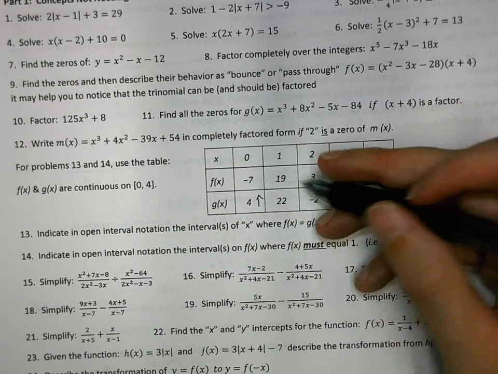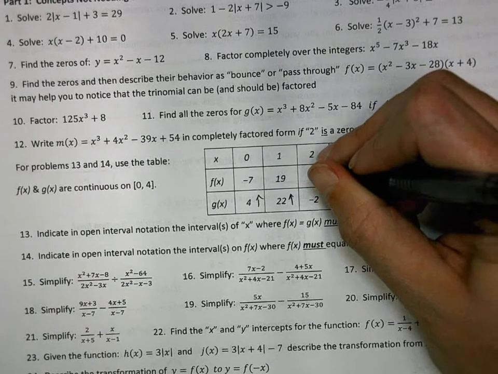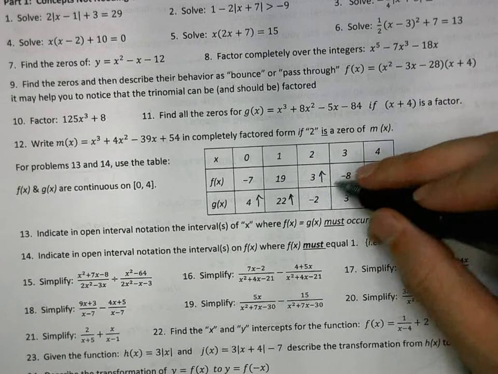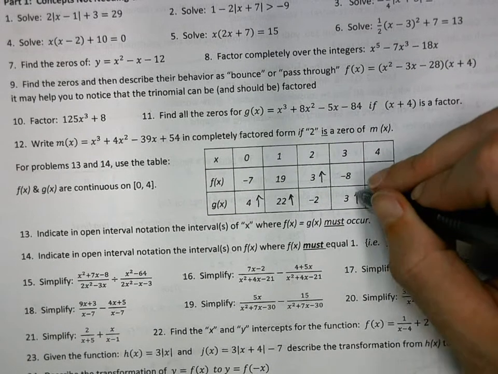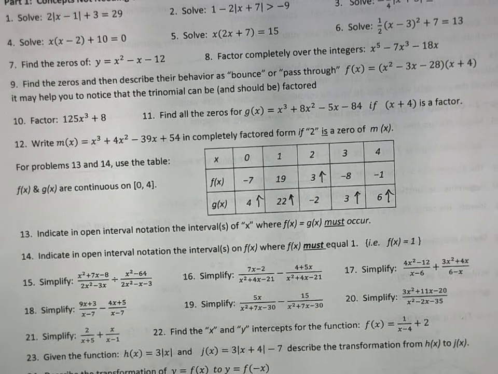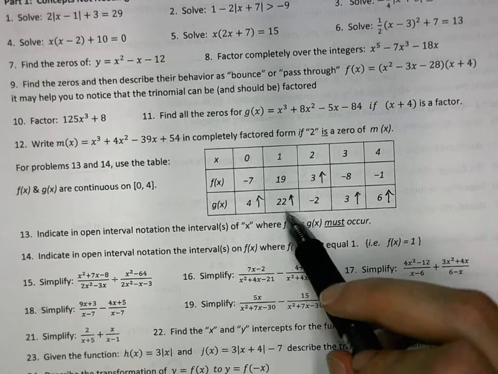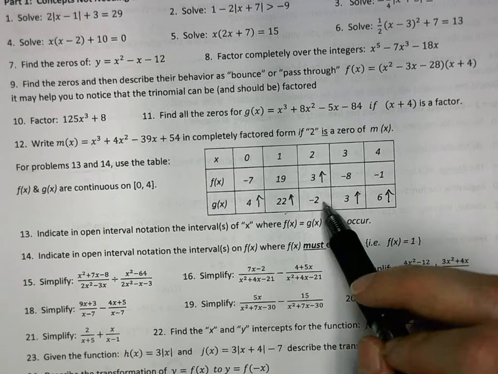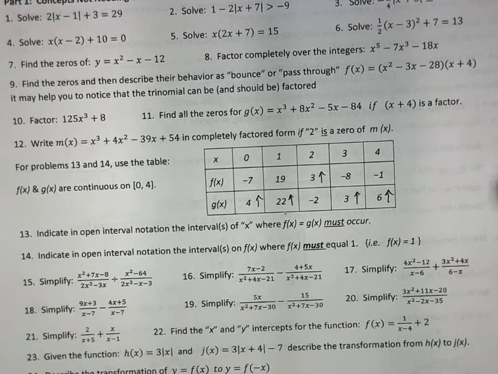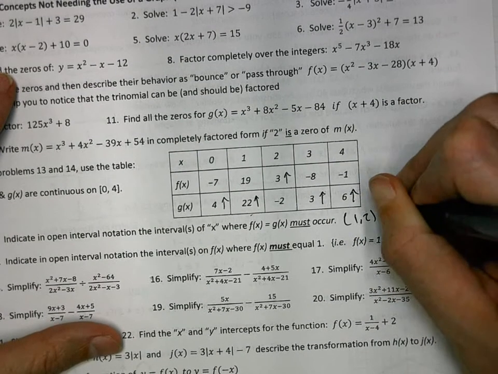G is still bigger than F, but at 2, F is bigger than G. And at 3, G is bigger than F. And at 4, G is bigger than F. So it switches who's on top 2 times. From 1 to 2 we switch, and from 2 to 3 we switch. So your answer would be from 1 to 2 and from 2 to 3.